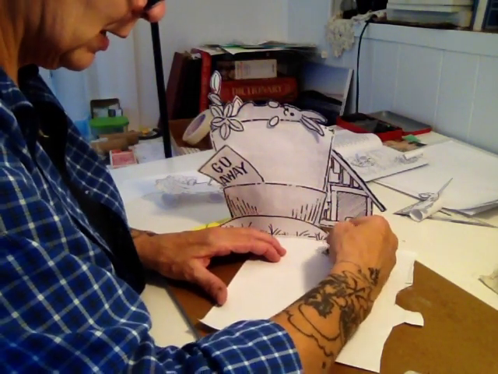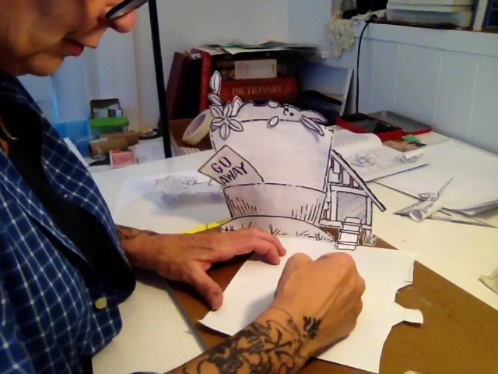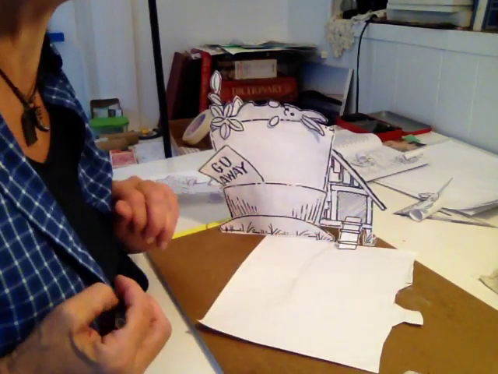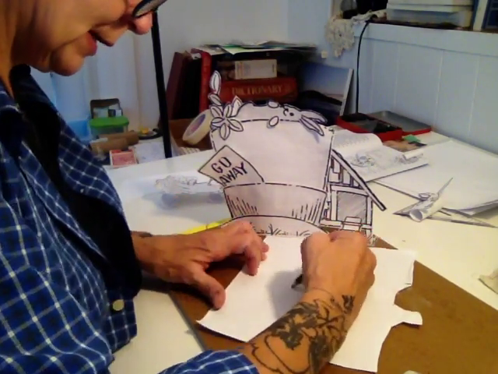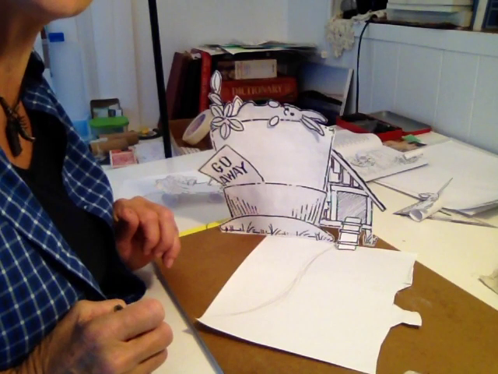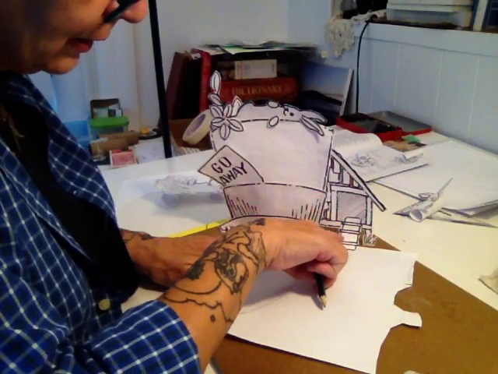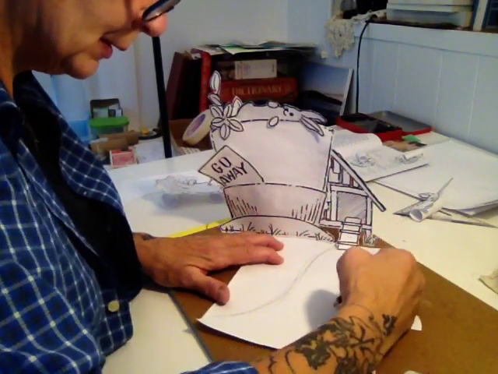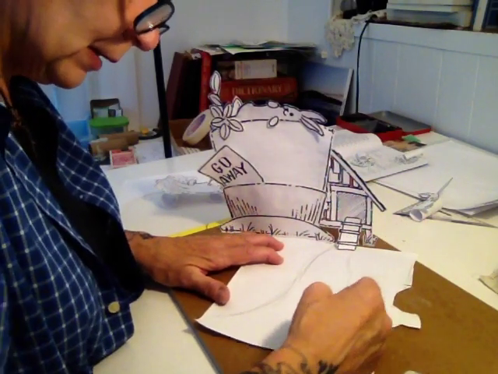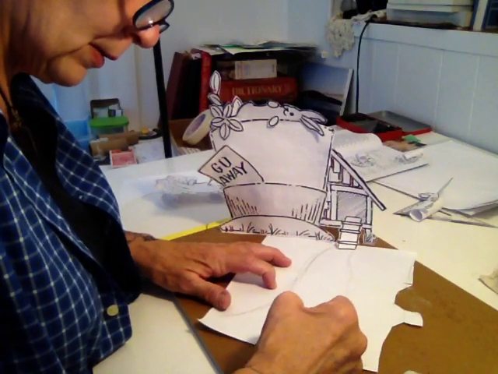We're just going to draw a curvy path, like that. Kind of like an S, okay? We're going to have it thin where the bunnies come down the ramp, a little bit wider where it hits the road.